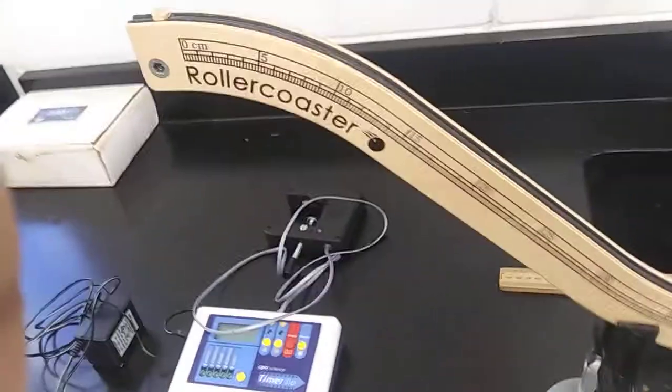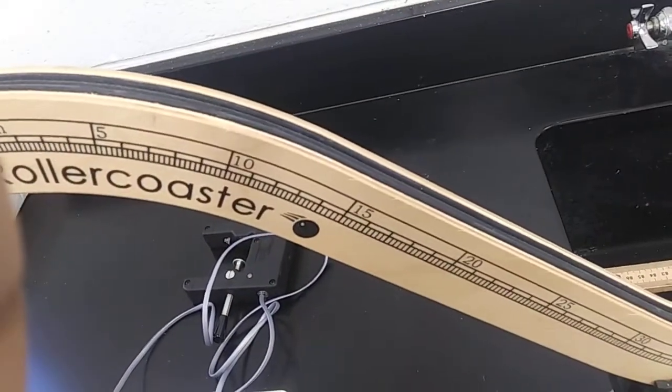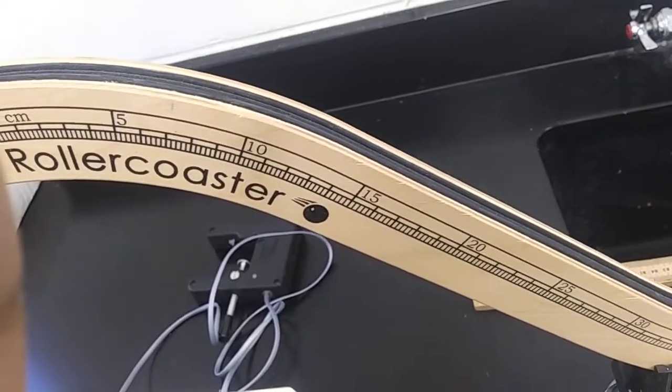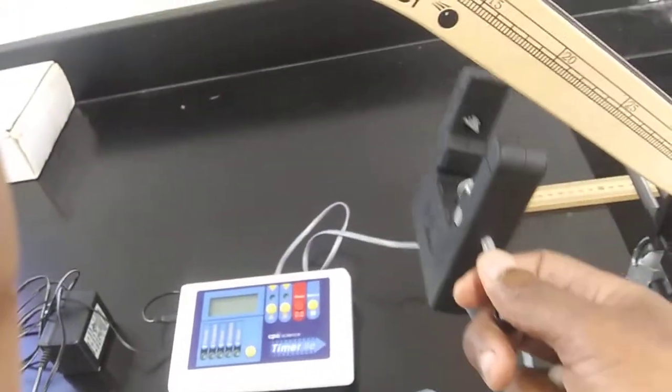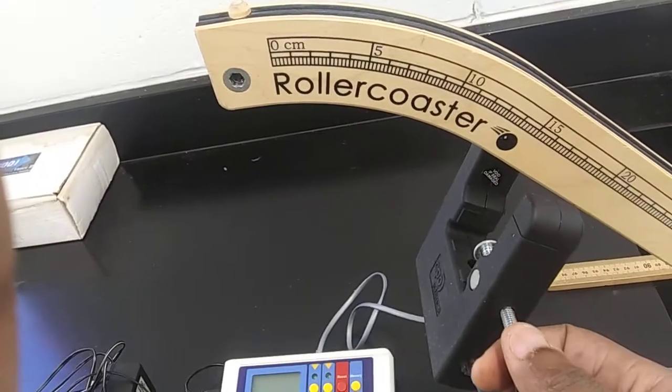So why is it important that we have the distance of the marble in millimeters? It's because of the way the timekeeping equipment works. So for example, if I were to try to measure the speed of the marble at the 15 centimeter mark, I would have to connect the sensor on the track, and this is how you would do so.